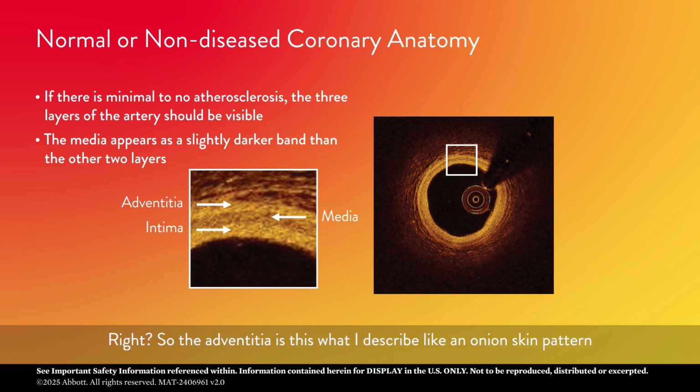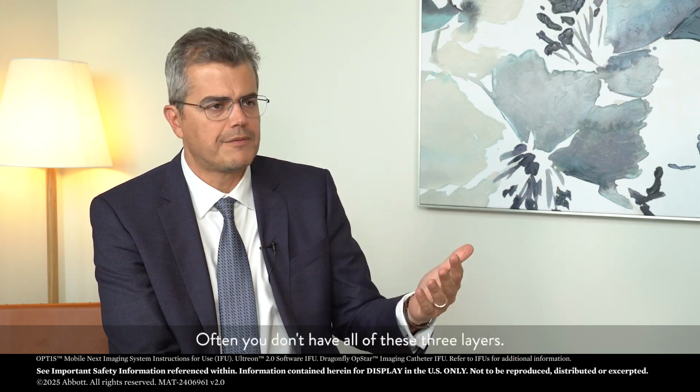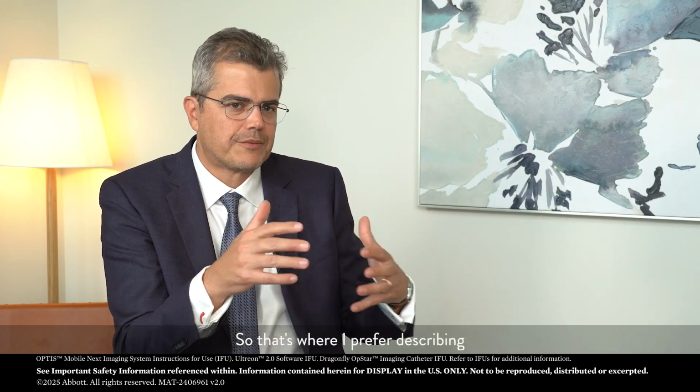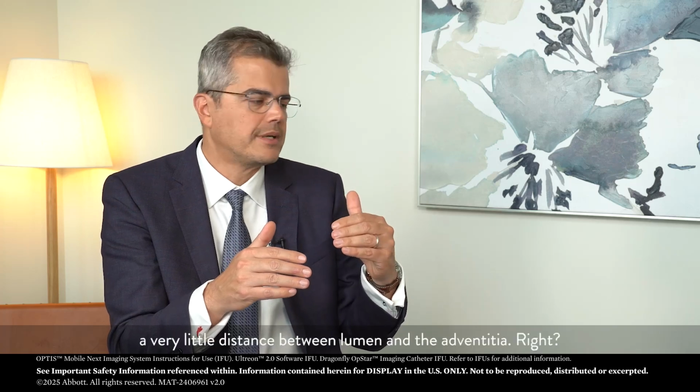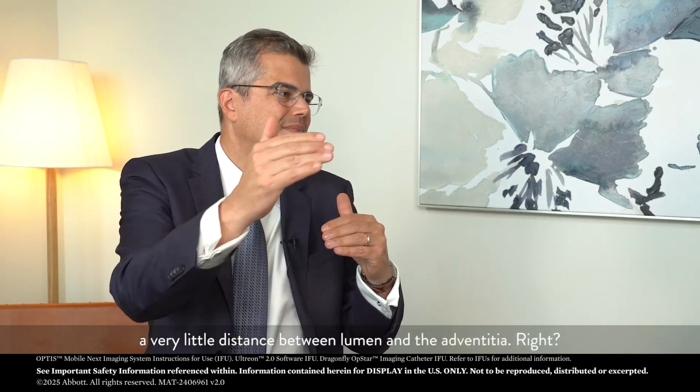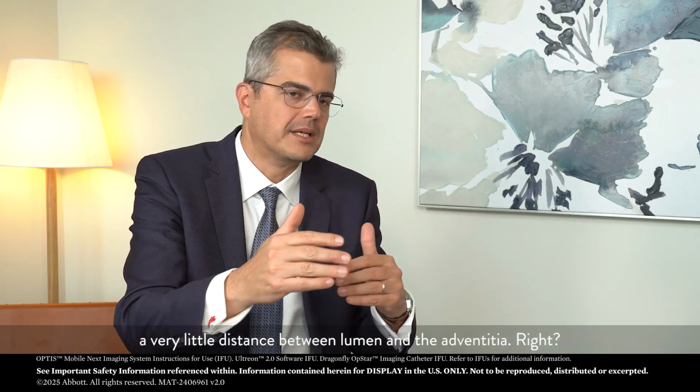pattern. In between the adventitia and the lumen, you should have 3 layers. First layer, bright layer, is the internal elastic lamina. Then you have a dark layer that is the media, and a third layer, the external elastic lamina. Often you don't have all these 3 layers, so that's where I prefer describing a very little distance between lumen and the adventitia, right?